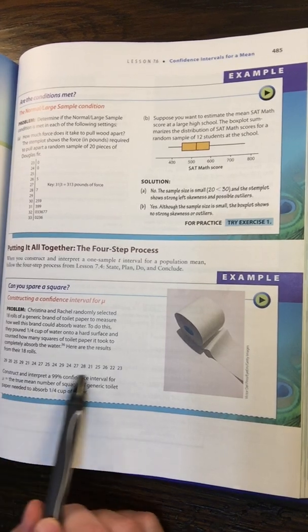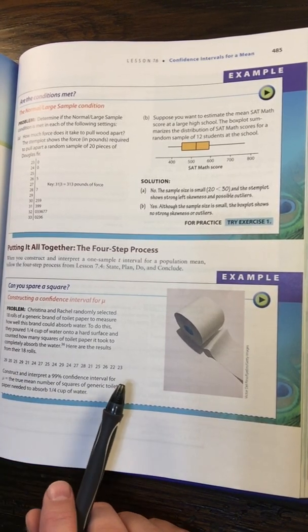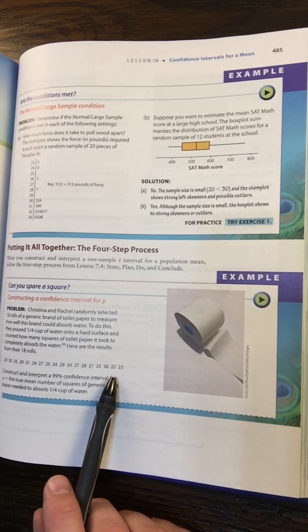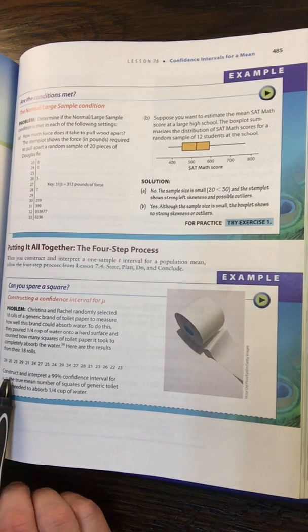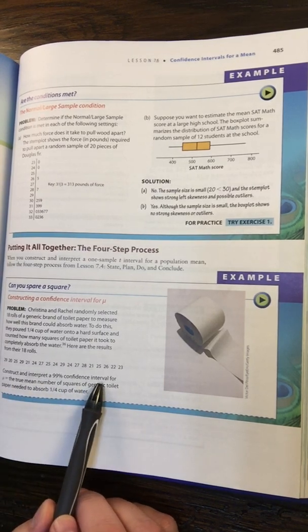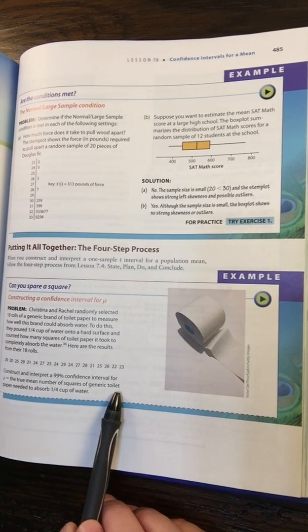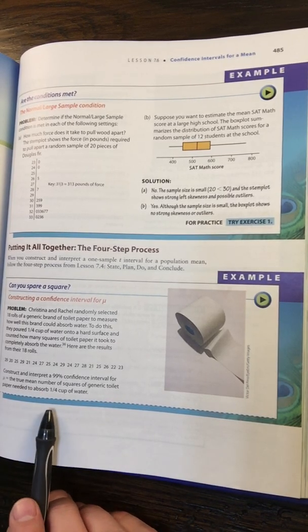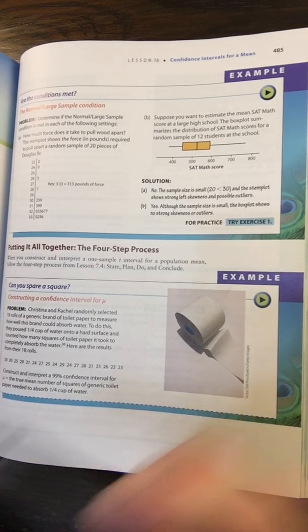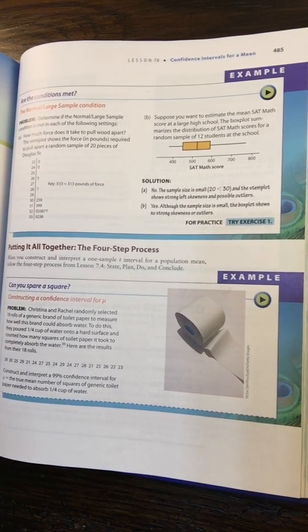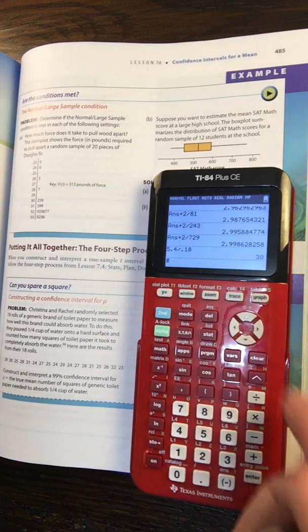Now, see, this is new. I don't think we've seen this before. Now I gave you all the data, so you don't have x bar and you don't have a standard deviation. You got to put them in the calculator and find them. Then it says construct and interpret a 99% confidence interval for mu, the true mean number of squares of generic toilet paper needed to absorb a quarter cup of water. That's got to go in my calculator, and I've got to follow those 8 steps to write this whole thing out. So let's race. You guys, get your calculator.